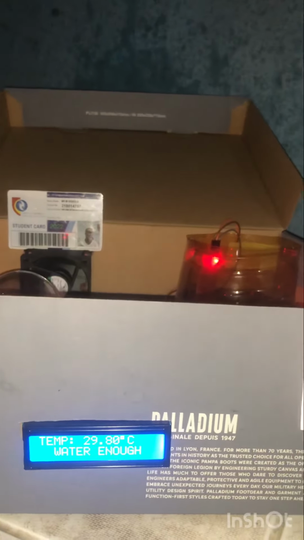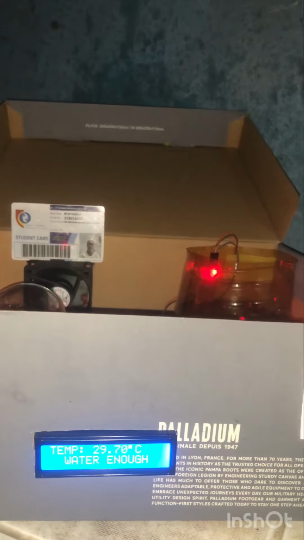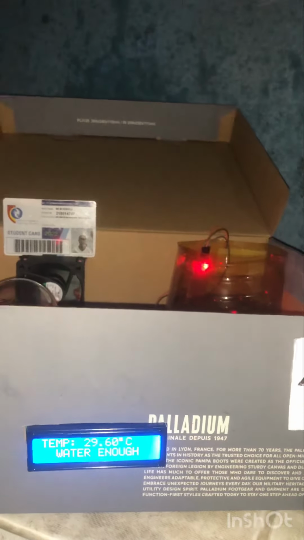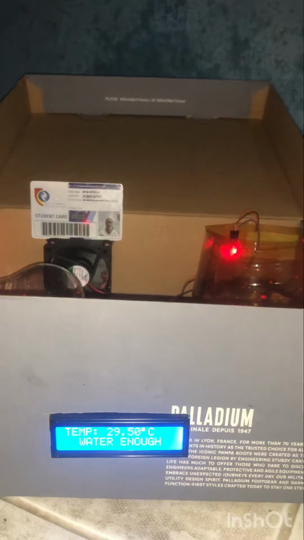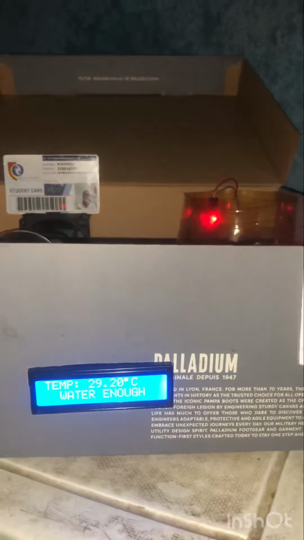So now the temperature is supposed to drop steadily, and as soon as the temperature hits below 29 degrees, we will go back to normal mode. And remember, in normal mode, our cooling system is supposed to be off, our heat source remains off, and our window will be slightly or partly open.